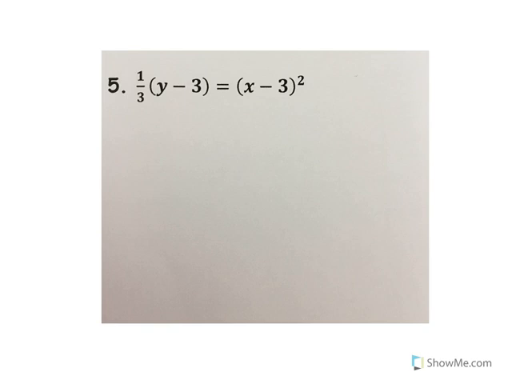So since number 4 was a little difficult, let's practice from here. How would we finish this problem? On the right, everything looks perfect. X minus 3 squared. It's really ready to go for vertex form. But on the left, I've got this 1/3. That needs to go. And I've got this minus 3 in parentheses.